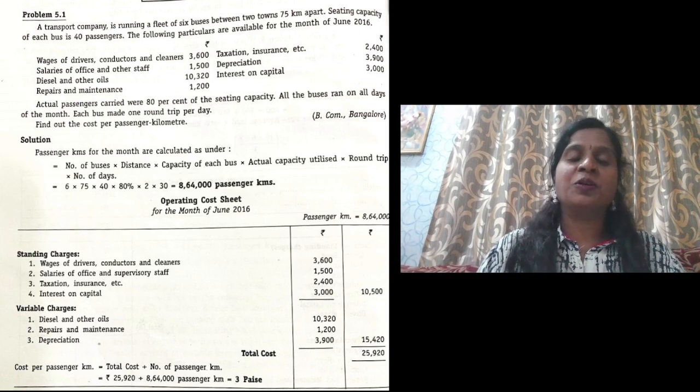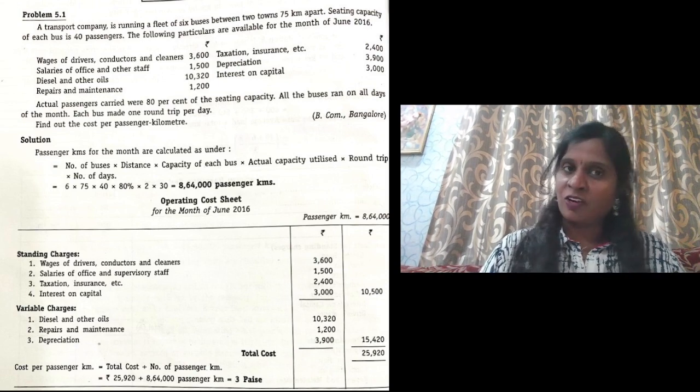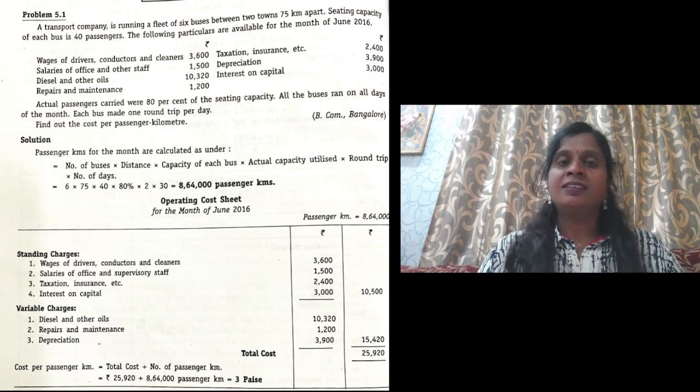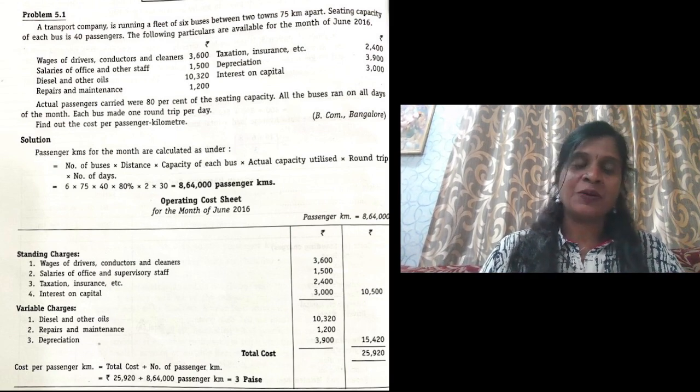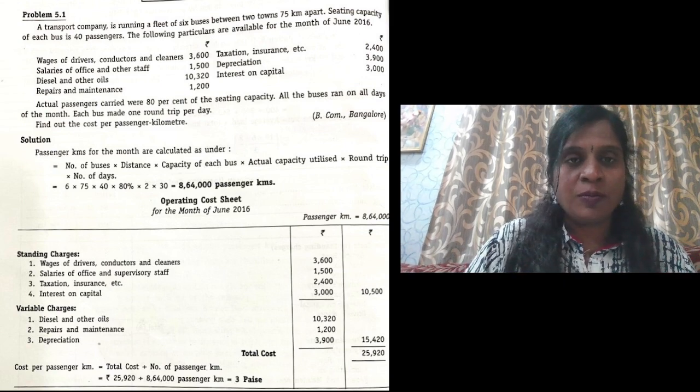I am here going to explain you the operating costing problem. How to solve this operating costing? See, I already explained the theory in your class, how to prepare the operating cost sheet. Now let's solve one problem which is related to the operating cost sheet. I'm going to read out the problem here.